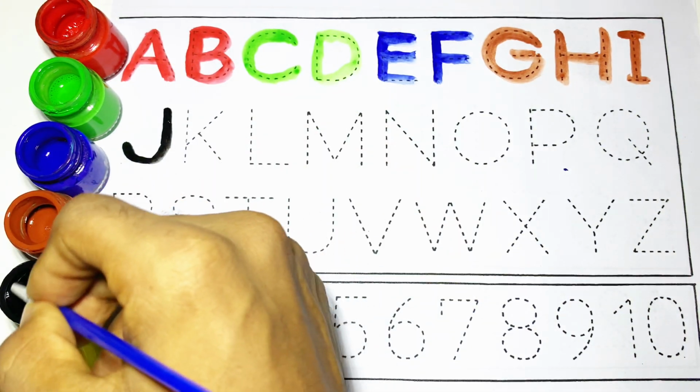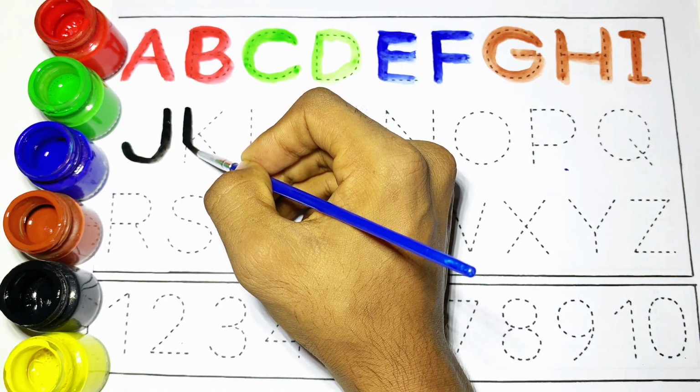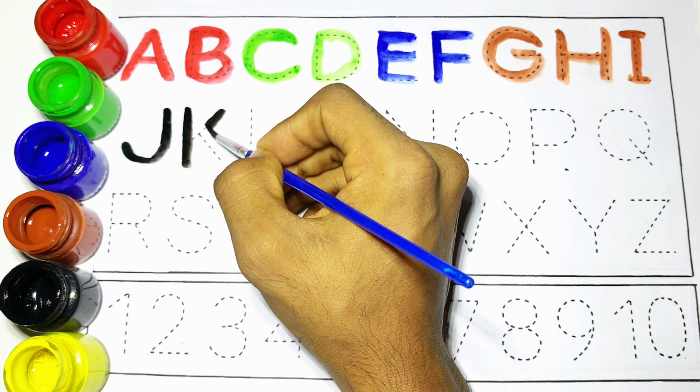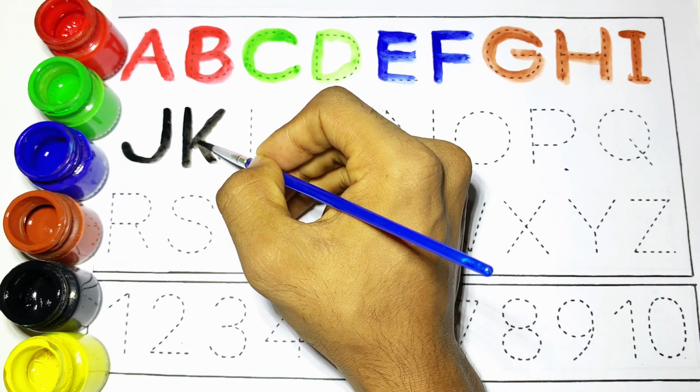Kids, again use black color and draw K. K for kite, K for king. The alphabets of K.